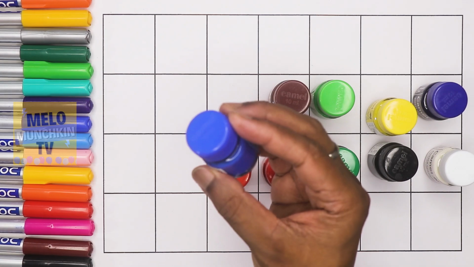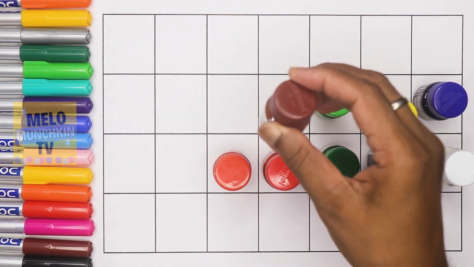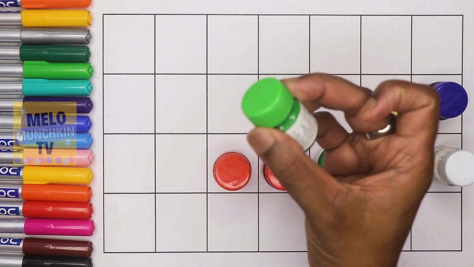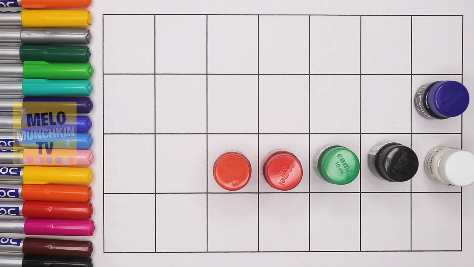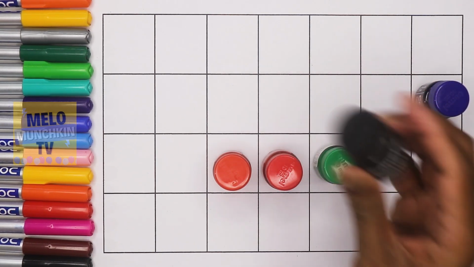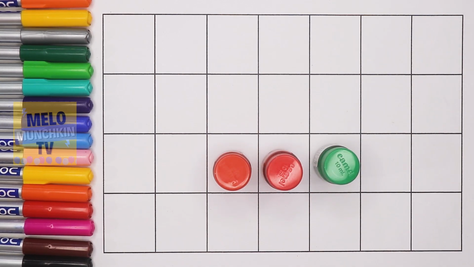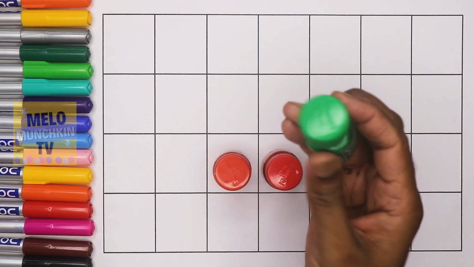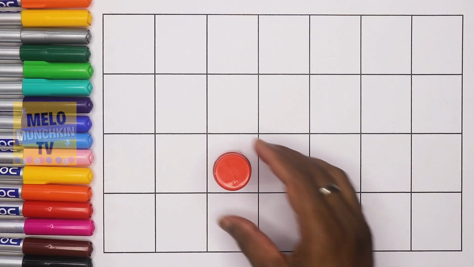Light blue color, brown color, light green color, yellow color, white color, black color, dark blue color, dark green color, red color, orange color.